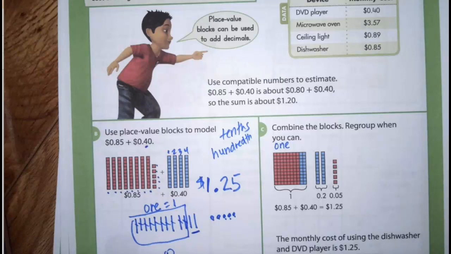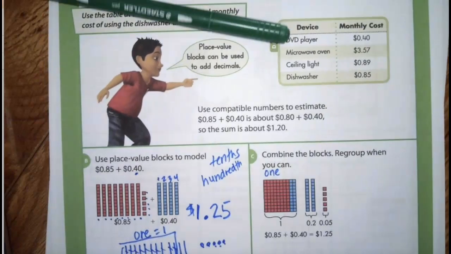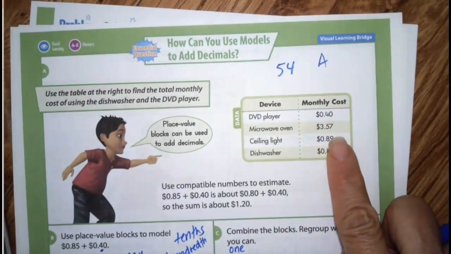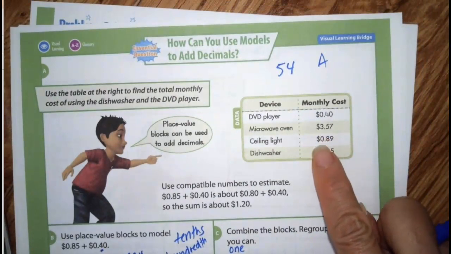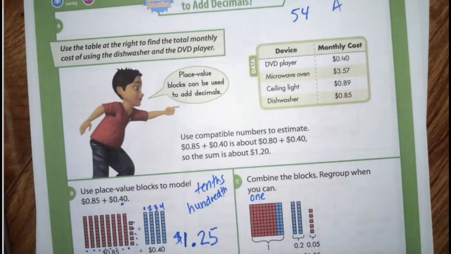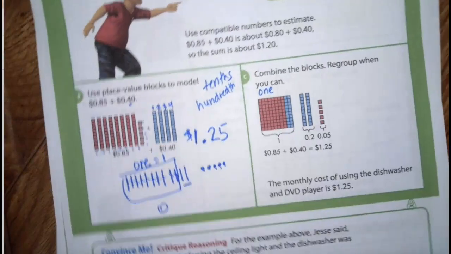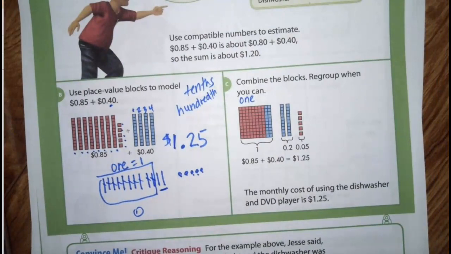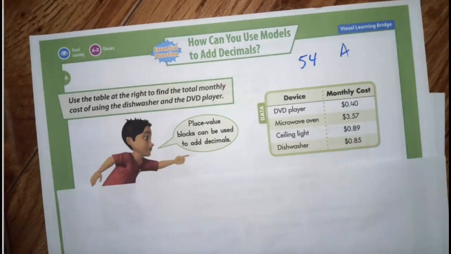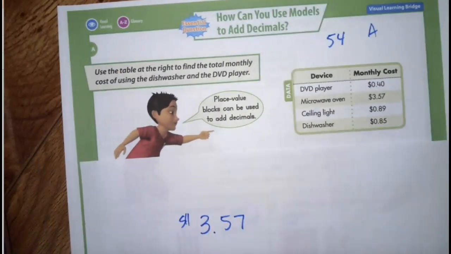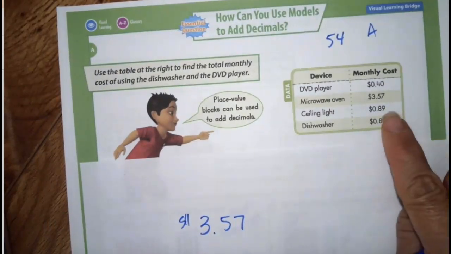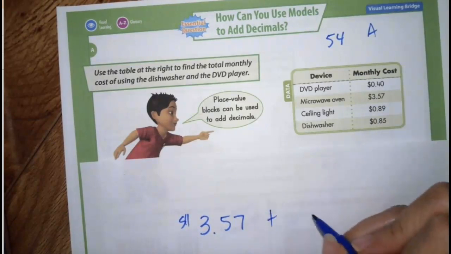Let's do another one of those using place value, and then I'm going to show you the super shortcut way to do it. So now let's do another one with place value blocks. Let's go ahead and do my microwave oven, which is $3.57. Actually, I'm going to get a new piece of paper just so you can see. So here's my $3.57, and I'm going to add to that a ceiling light for 89 cents.